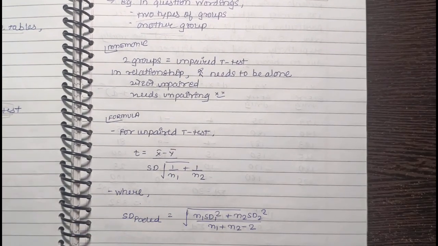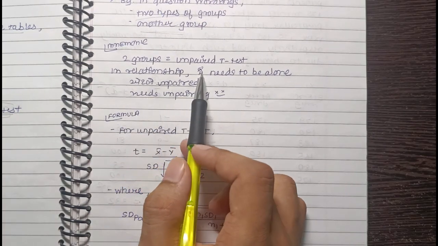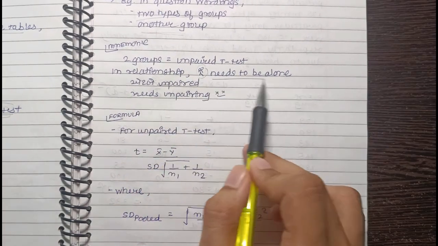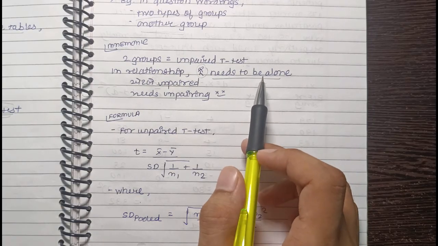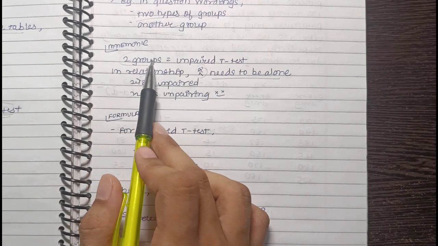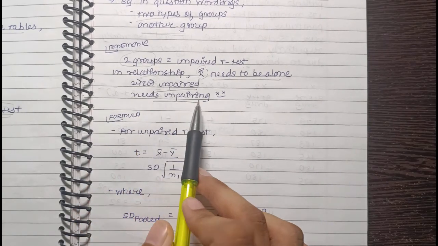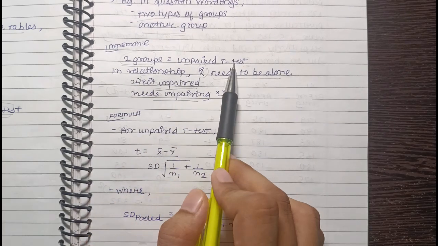Now how to remember that for two groups the unpaired t-test is done? Similarly, like in the paired t-test the single person wants a girlfriend, the single person wants pairing. So here in the relationship, the person wants to be alone. He doesn't want to be paired because he is already paired. So if two persons are present in the two groups, they need unpairing. Similarly, here also if there are two groups, the unpaired t-test will be applied.